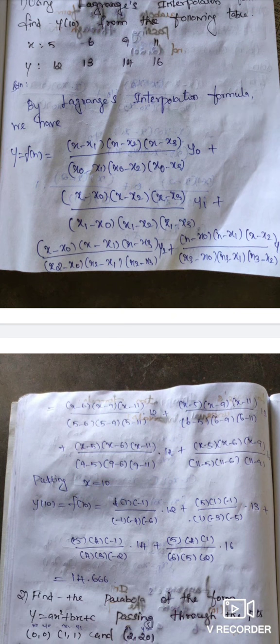Here x varies from x0 to x3, and y varies from y0 to y3.